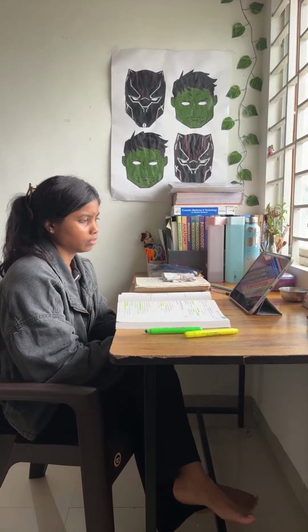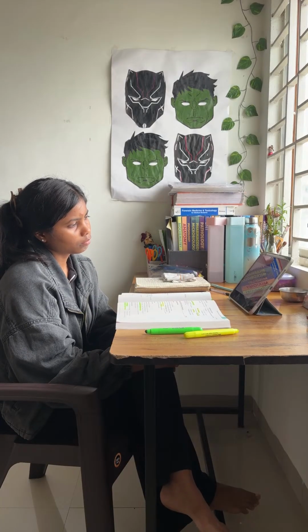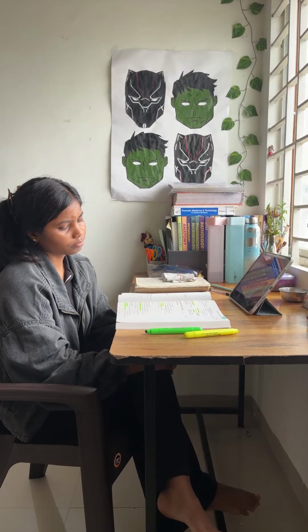The humidity should not be more than 75%. The relative humidity is around 60%, and the best temperature is 16 to 30. That is about the environmental factors.